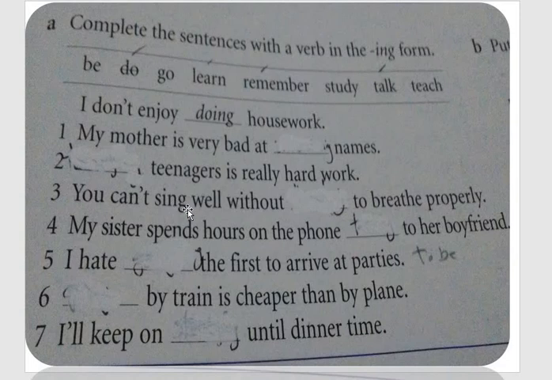You cannot sing well without learning to breathe properly. لن تستطيع أن تغني تماما بدون without learning، دون التعلم. Without learning to breathe properly، دون أن تتعلم أن تأخذ نفس بشكل طبيعي أو بشكل اعتيادي أو بشكل مناسب.